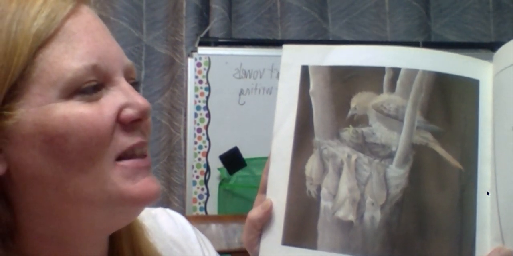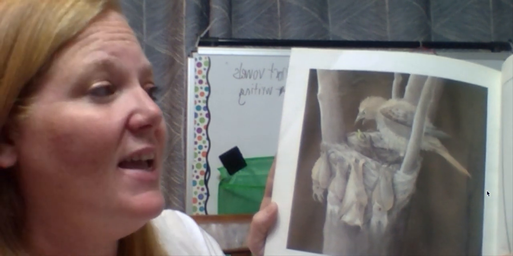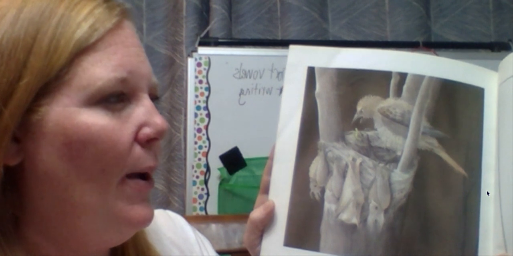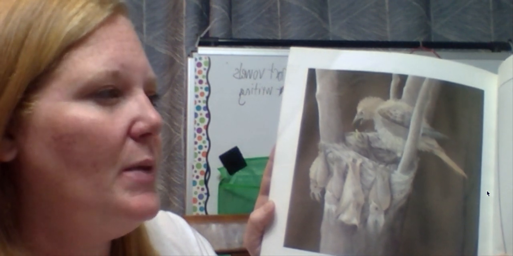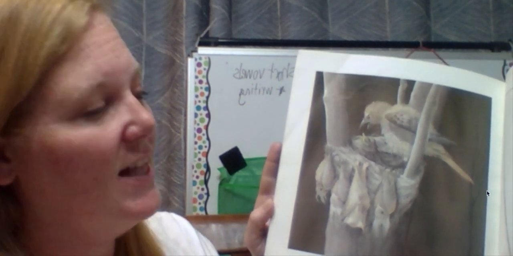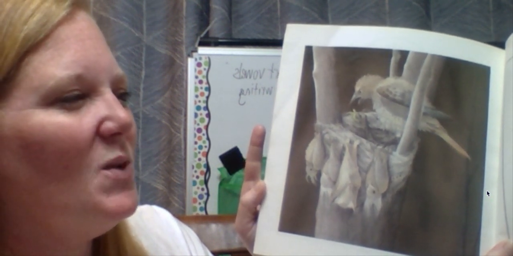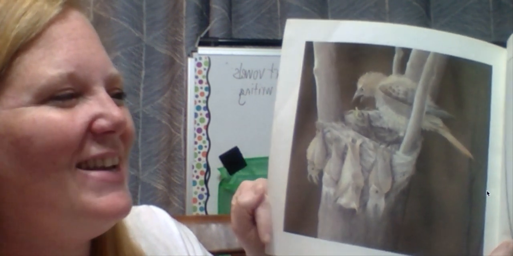Stellaluna learned to be like the birds. She stayed awake all day and slept at night. She ate bugs, even though they taste awful. Her bat ways were quickly disappearing, except for one thing. Stellaluna still liked to sleep hanging by her feet. Once, when Mama was away, the curious baby birds decided to try it too.